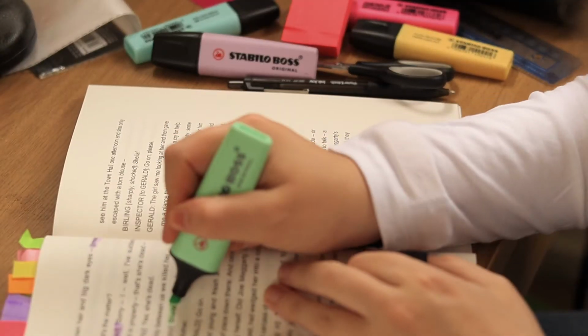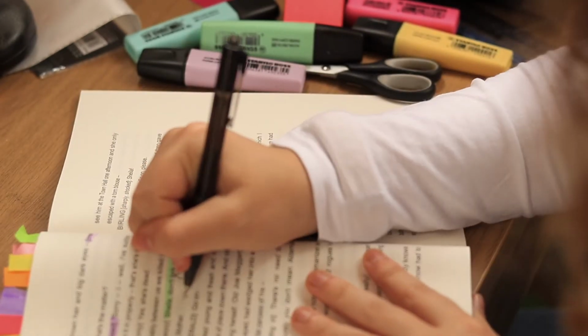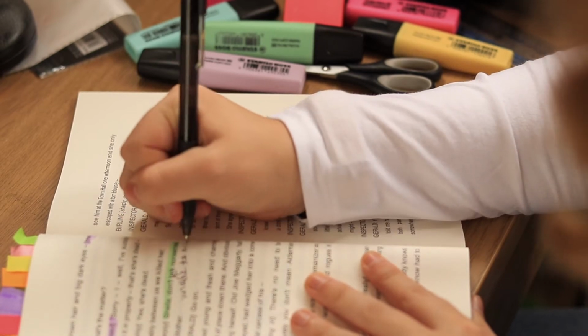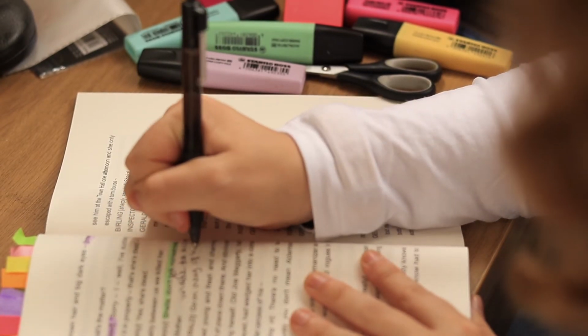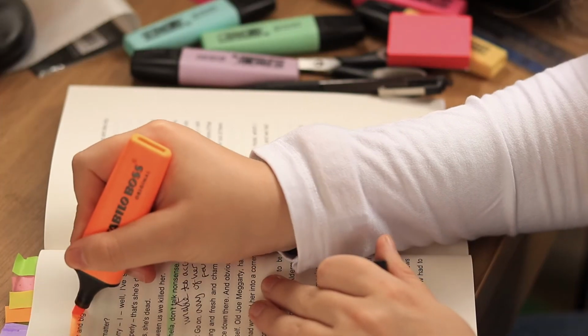I guess now would be a good time to just say that I really love this text. I mean, if you get An Inspector Calls, then you're like really lucky because I just find it so intense. I don't know, it's just enjoyable.